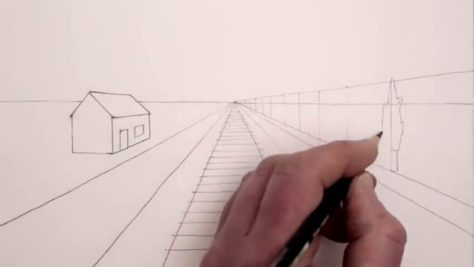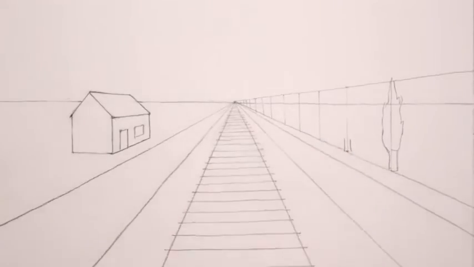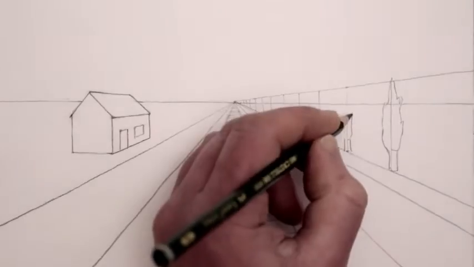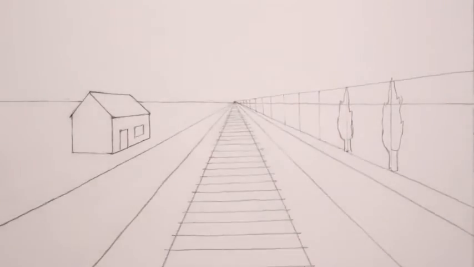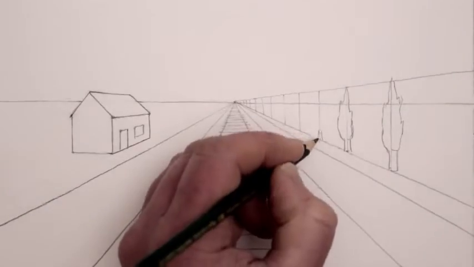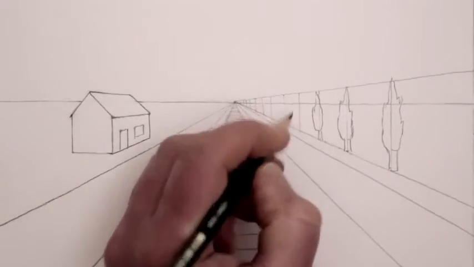And so the trees that we draw, they can be just very simple trees like a cypress tree or a poplar tree, and just keep them very, very simple so that they're really repeating the shapes, and therefore you'll get more of a hang of how one-point perspective works by not overcomplicating things too much.